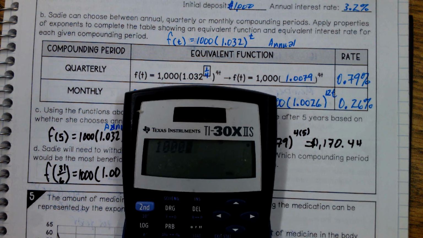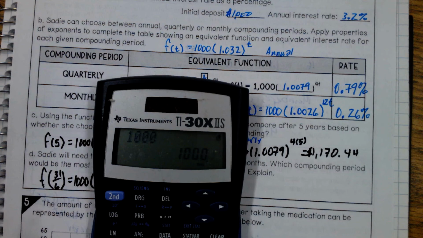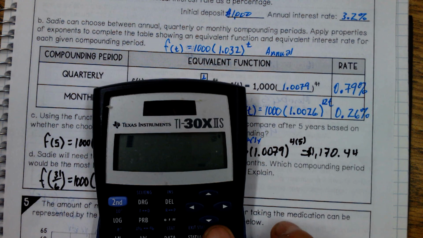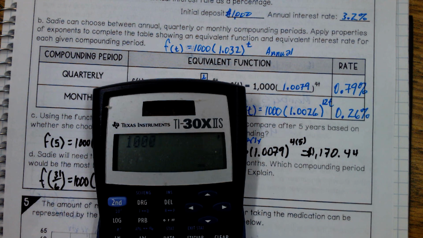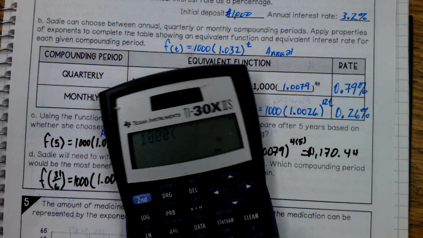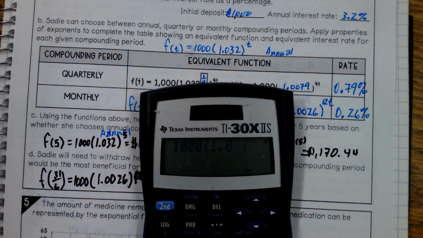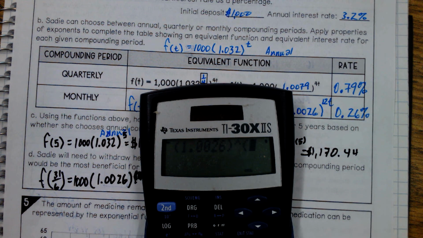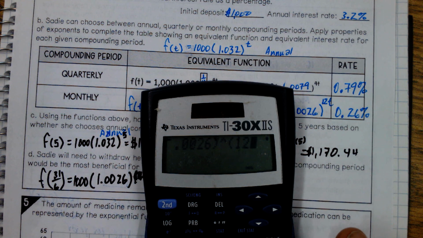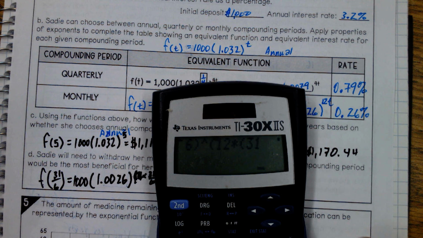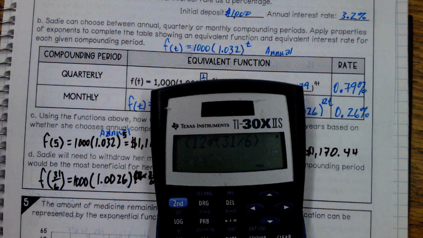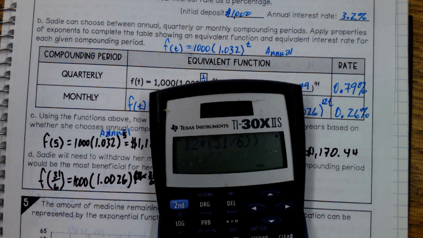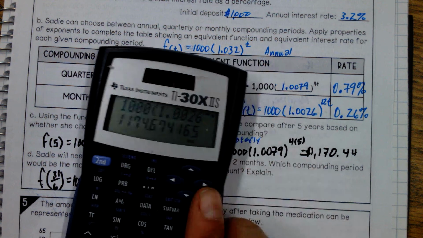1,000 times 1.0026 raised to the parentheses 12 times, you can put times, and then I want 31 divided by 6. Close the parentheses for the fraction, close the parentheses for the multiplication. And what do we get?